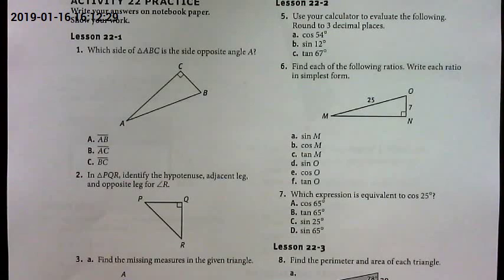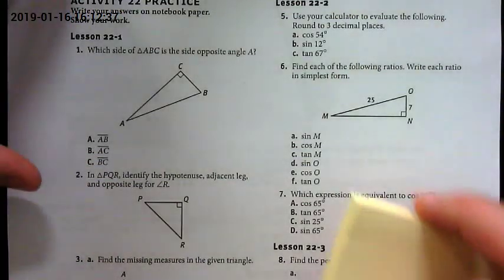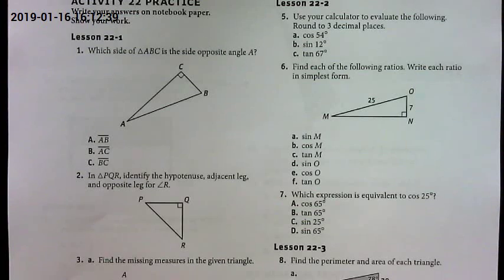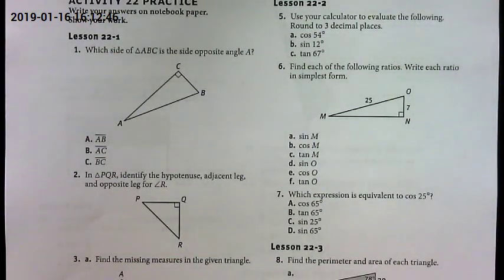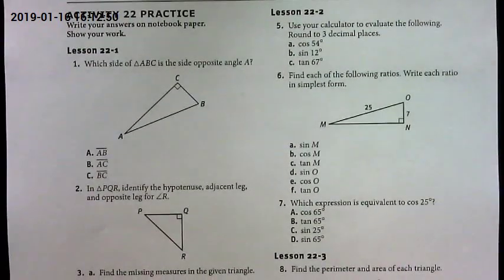Okay, so this is pages 317 and 318 from the Springboard book. I'm going to go over every single one of these problems at least one way. Some of them I might go over more than one way. But on number 1, it says, which side of triangle ABC is the opposite angle A?